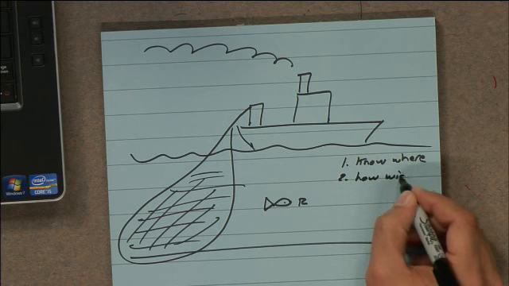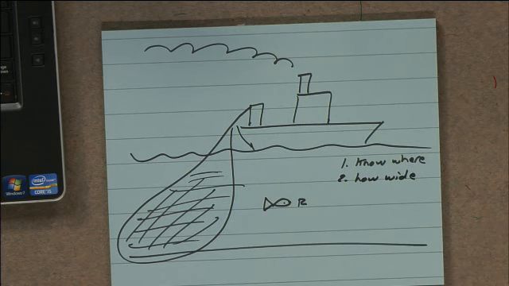How wide is your net? How big is your net? If you have a real small net, you're only going to catch a few requirements, right? If you have a really, really big net, you're going to get a lot of requirements. So what that means is you've got to cast your net. You've got to look in a broad area.